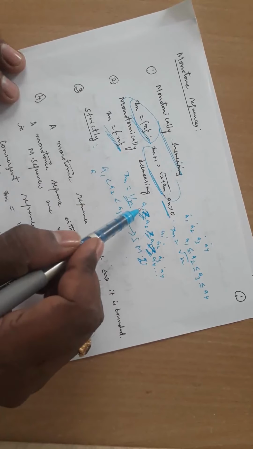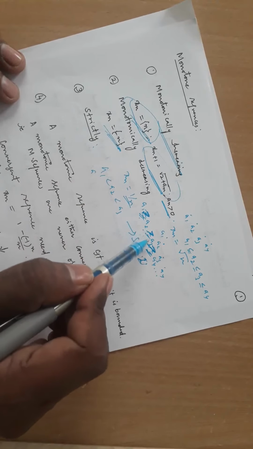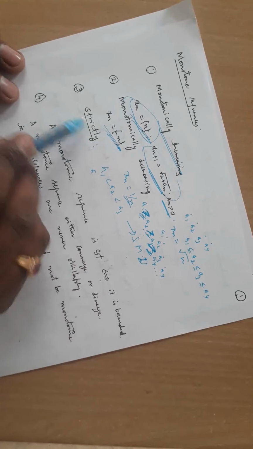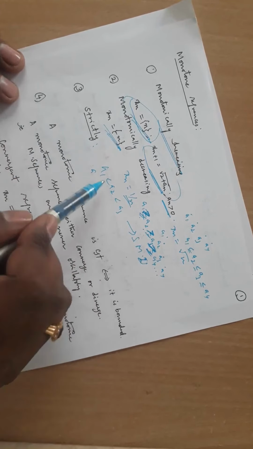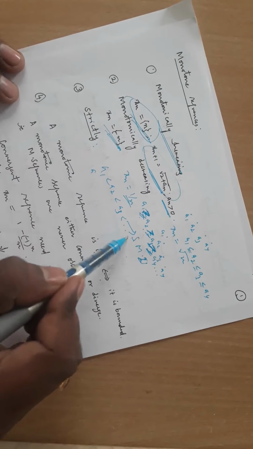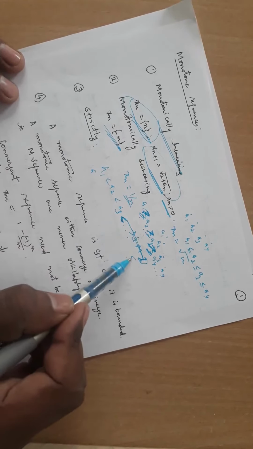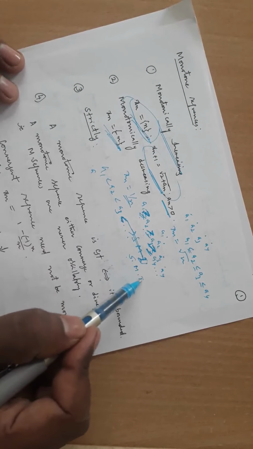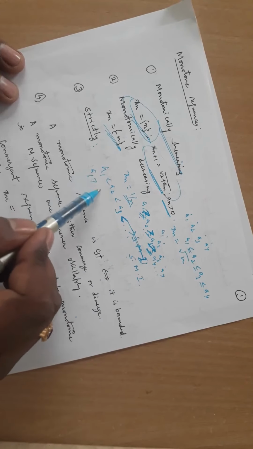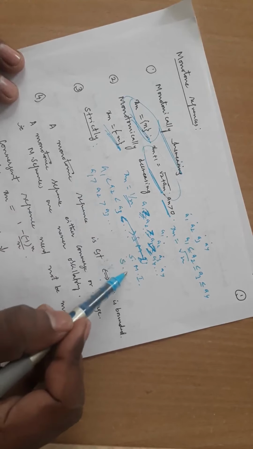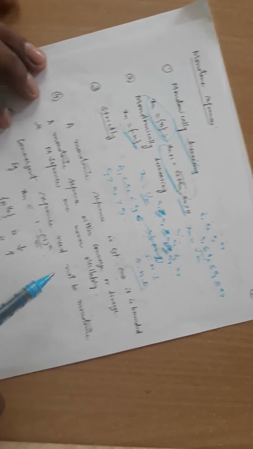For monotonically decreasing, a1 must be greater than or equal to a2, greater than or equal to a3. For strictly monotonically increasing, a1 less than a2 less than a3, strict inequality should be there. If a1 is greater than a2 greater than a3, then it is strictly monotonically decreasing.